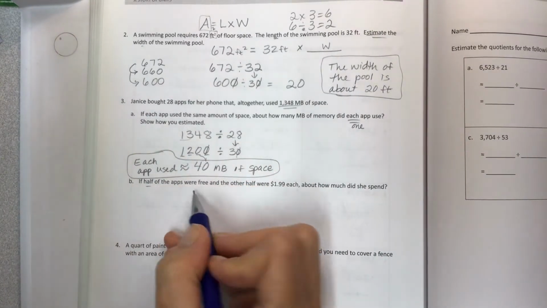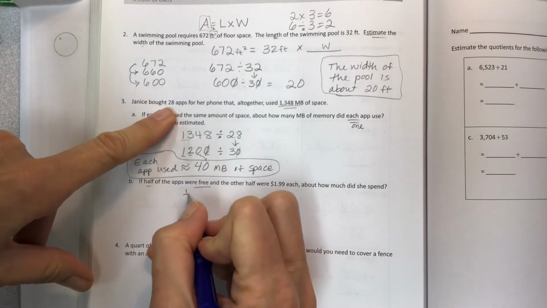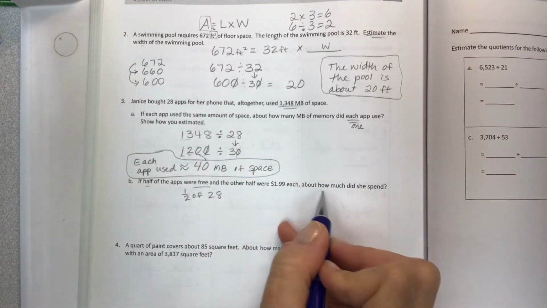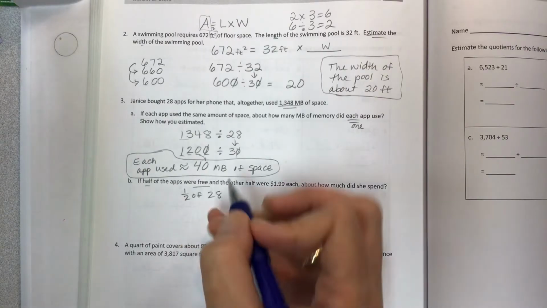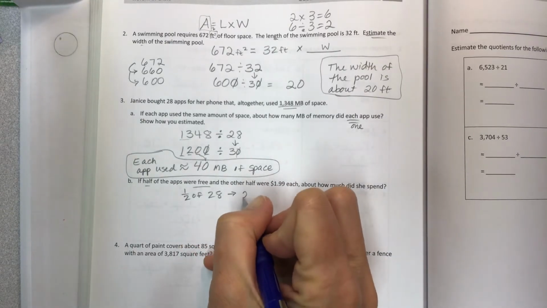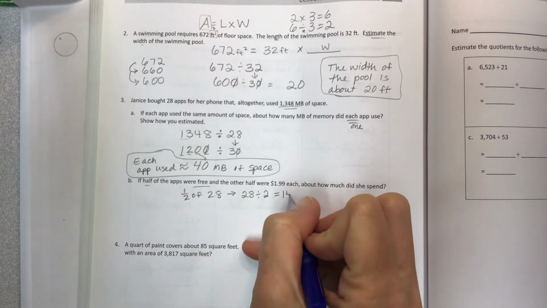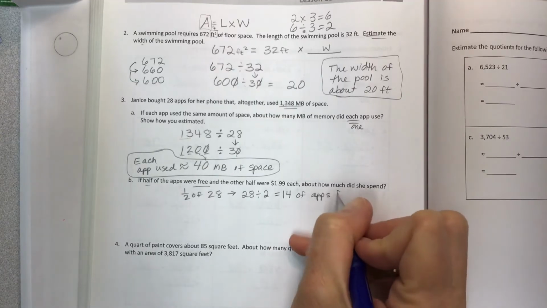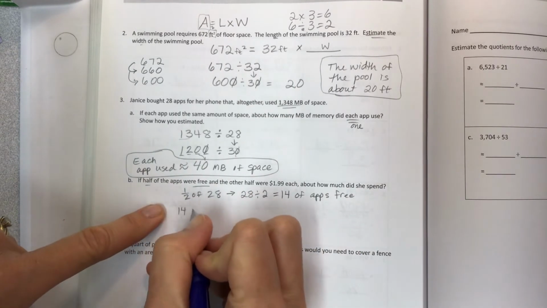Now, part B. If half of the apps were free, how many apps did she have? Half of 28. And the other half were $1.99 each. About how much did she spend? So what's half of 28? You can do that by doing 28 divided by 2, and then you will see that 14 of the apps were free, which leaves 14 at $1.99 each.